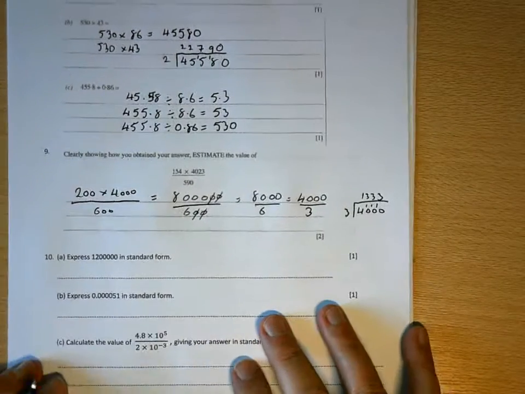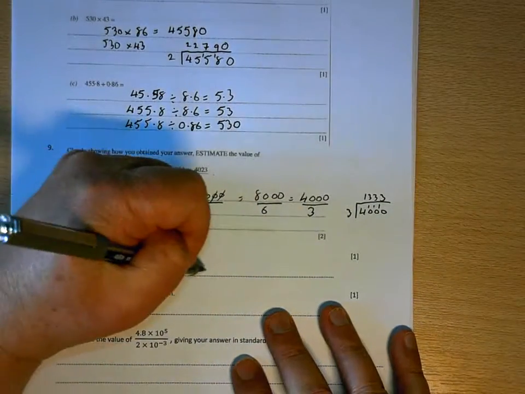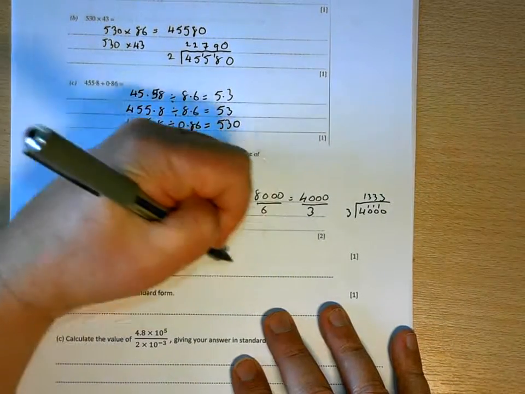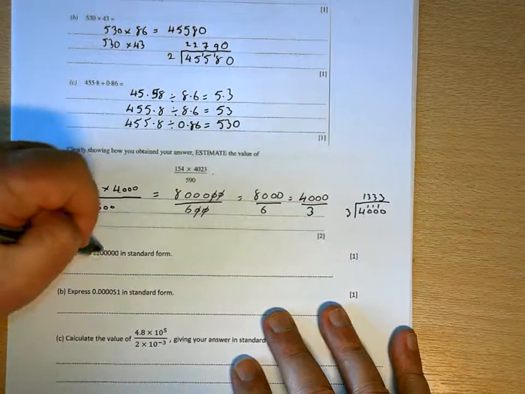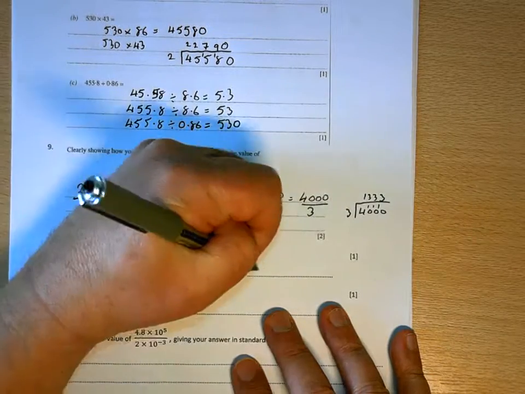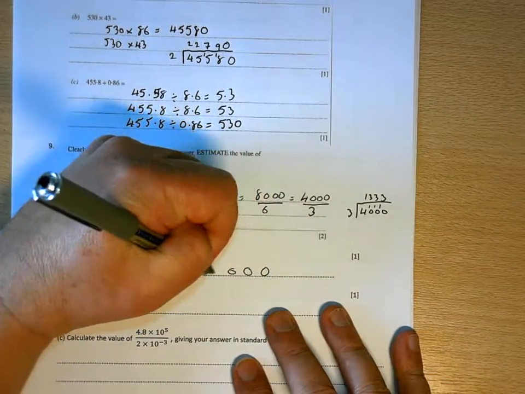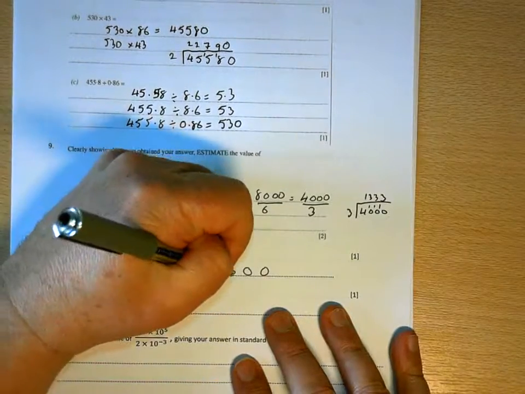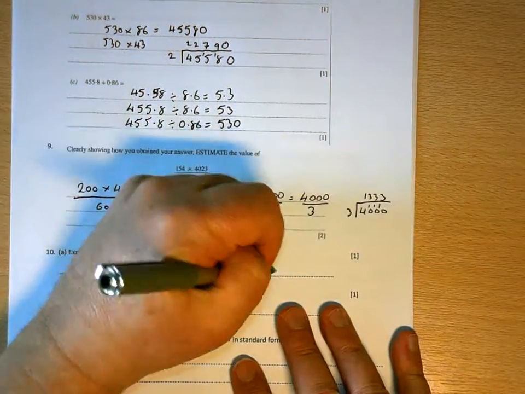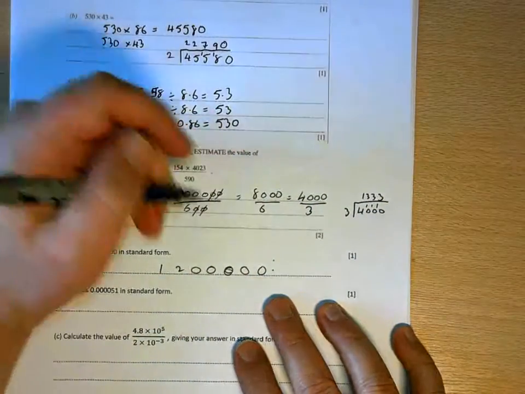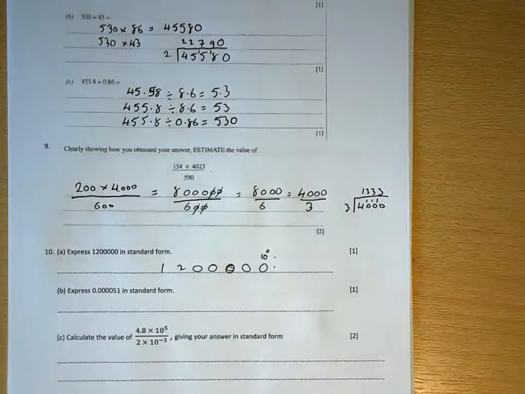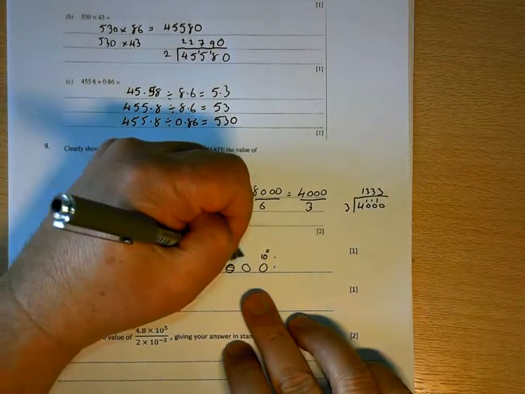Standard form. Okay, so in standard form, if I just rewrite this a little bit larger, we've got how many zeros? 1, 2, 3, 4, 5 zeros. So that's my number. The decimal point is there. This first digit is 10 to the power of 0.